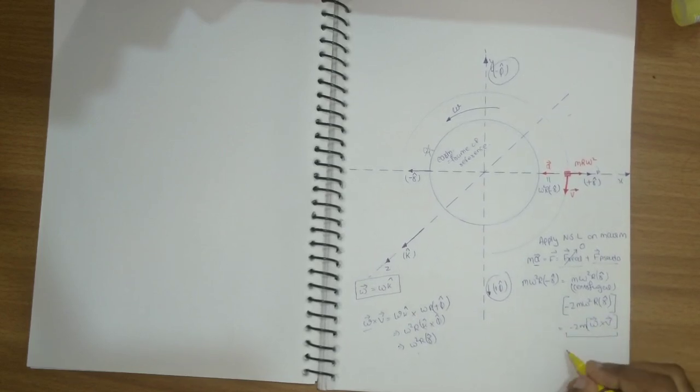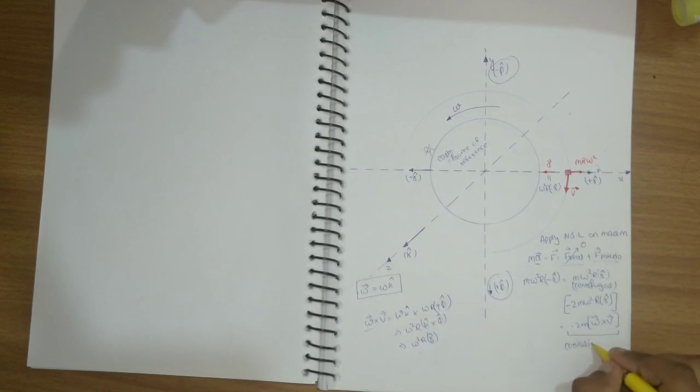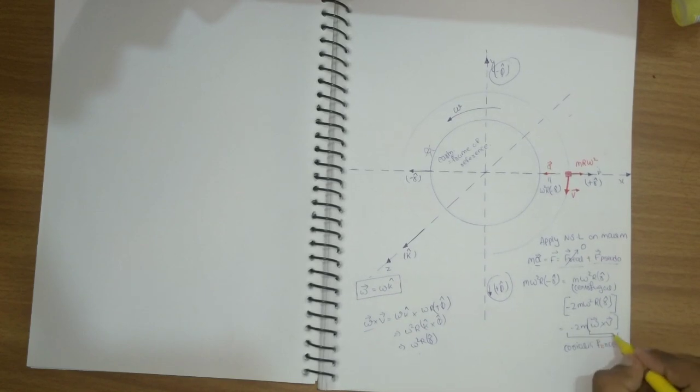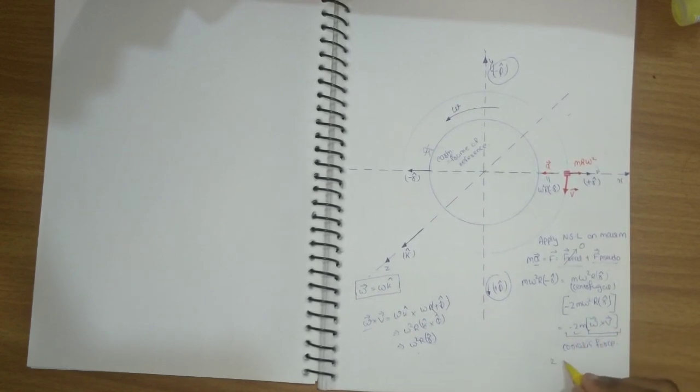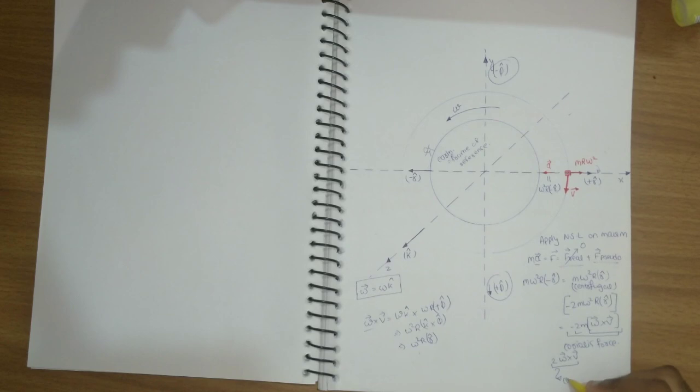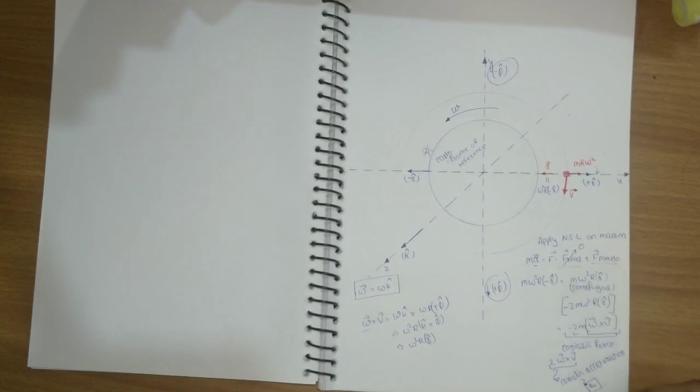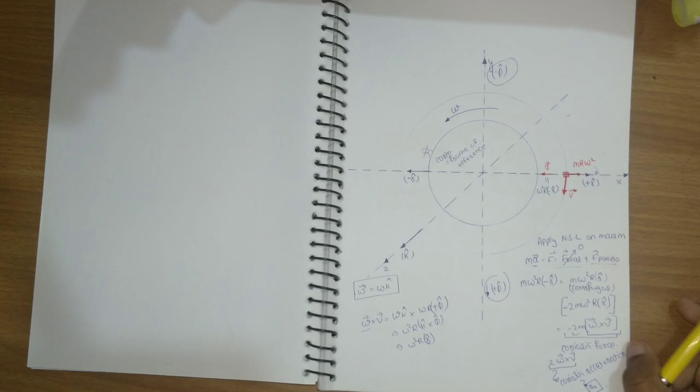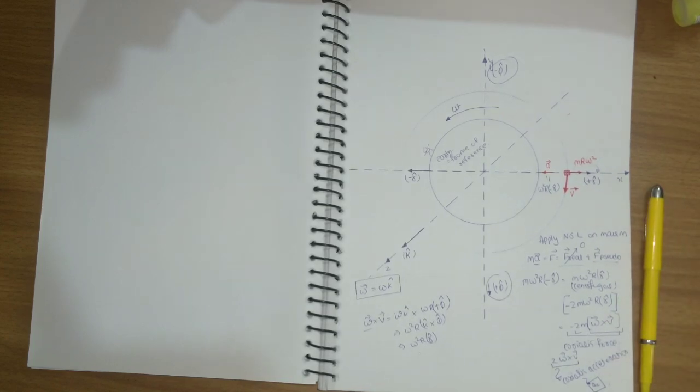This is known as the Coriolis force, and this part, 2 times omega vector cross v vector, is known as the Coriolis acceleration, which is denoted by a C. You will learn about Coriolis acceleration in detail in theory of machines and mechanical engineering, and this is it. We have analyzed and learned about the Coriolis effect and Coriolis force. Thank you very much.